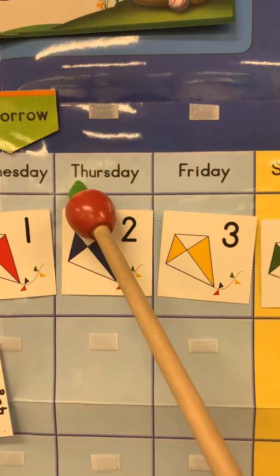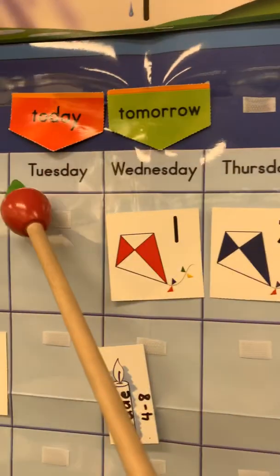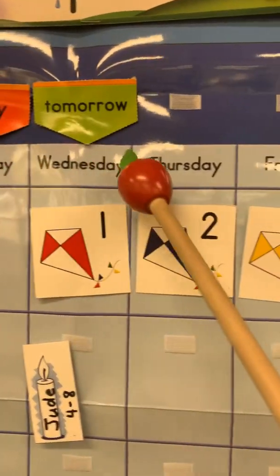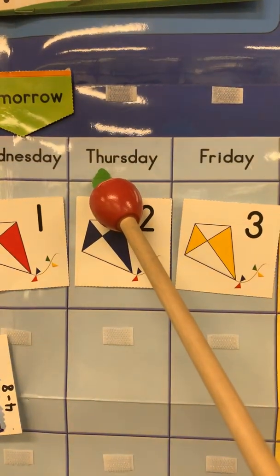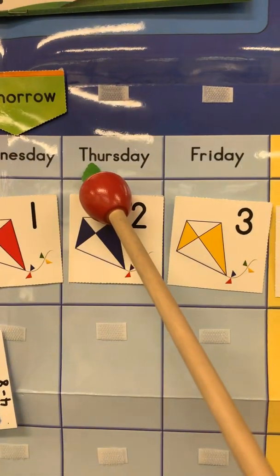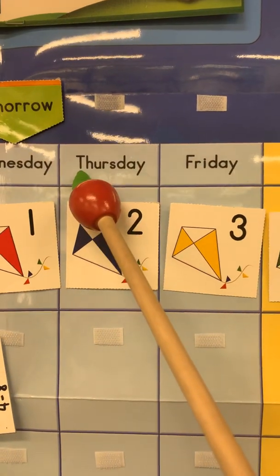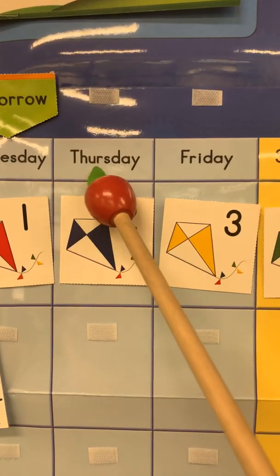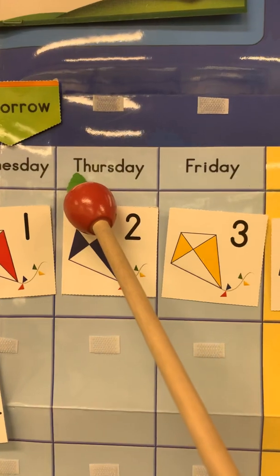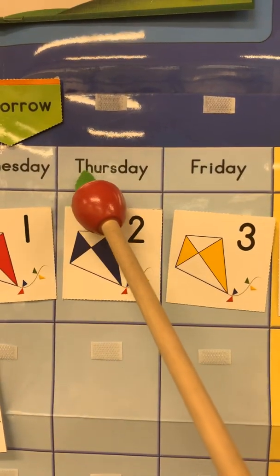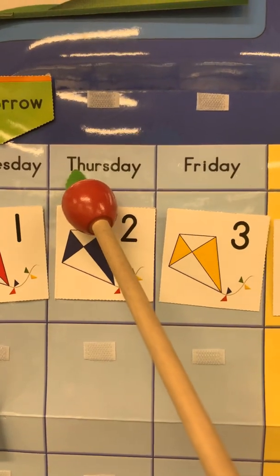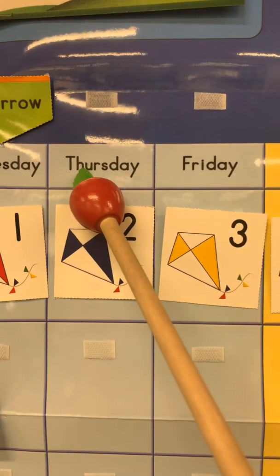This T has a little different sound than the Tuesday sound. This one has more of a th. Thursday. Say Thursday. Yeah, it doesn't sound exactly like a T. And you're going to learn about that phonogram in kindergarten. It's actually called a double letter phonogram that says th.